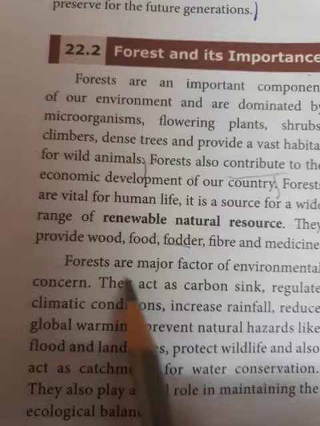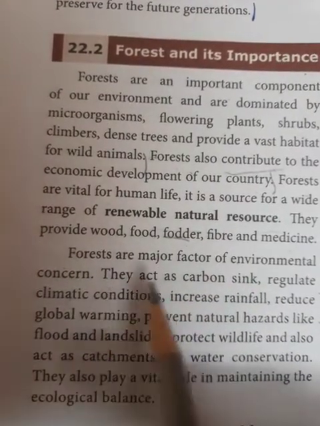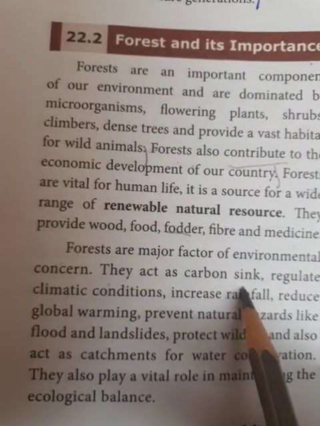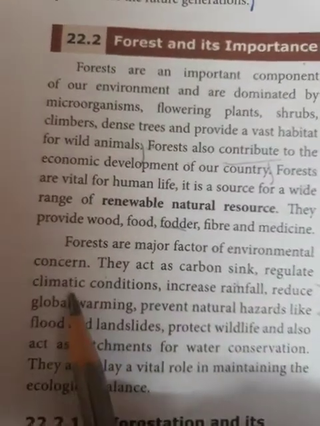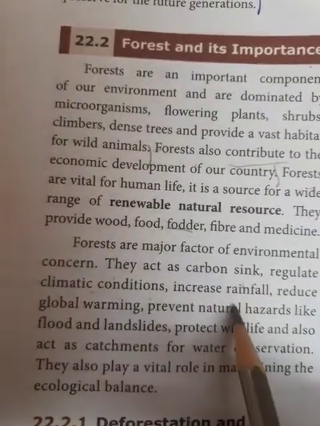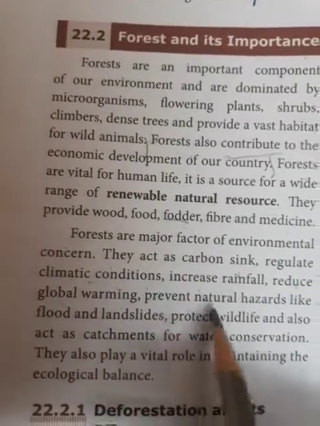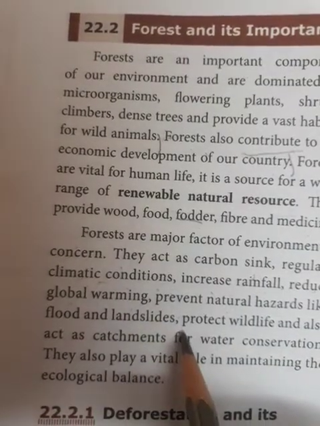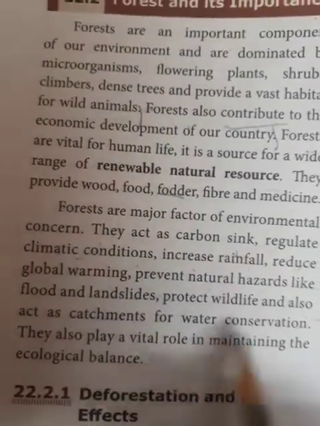Fourth point, forests are a major factor of environmental concern, such as carbon sink. They reduce the carbon concentration in the atmosphere by photosynthesis. Regulate climatic conditions, so global warming will be reduced. Increase rainfall. Prevent natural hazards like floods and landslides. Protect wildlife and also act as a catchment for water conservation.